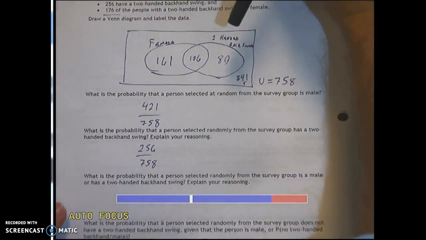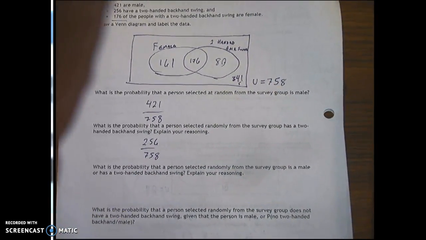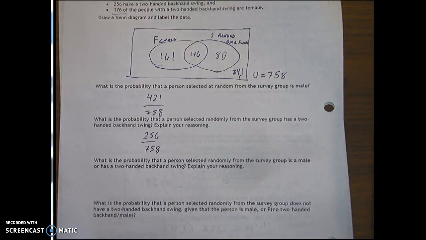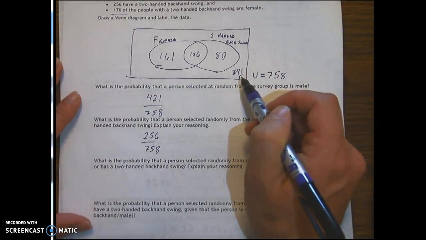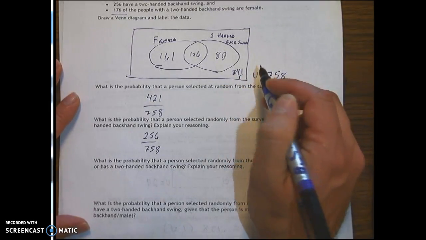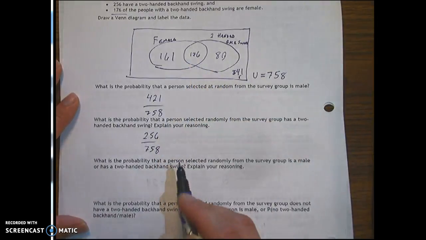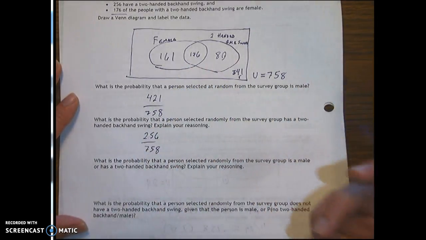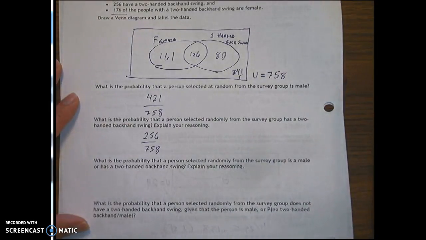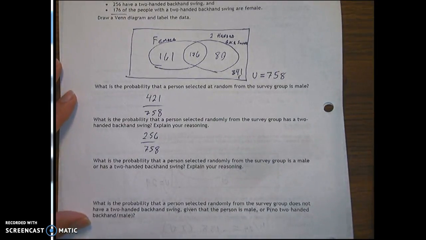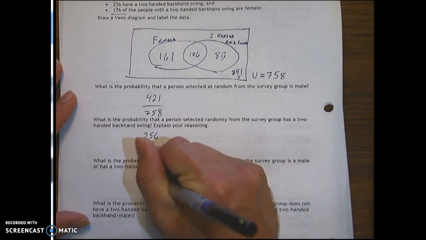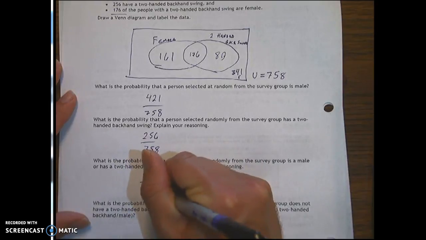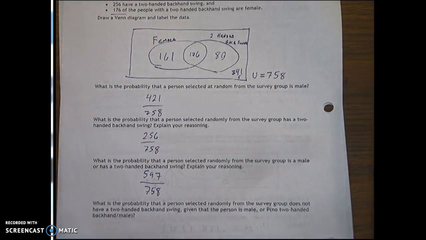What's the probability that a person selected randomly from the survey group is male or has a two-handed backswing? That word "or" means it's additive. We have to put them together. So male or they have a two-handed backswing, that's these three sections right here. So 176 plus 80 plus 341. It's going to be 597 out of the 758. "Or" means one or the other or both. The word "and" means both exclusively.